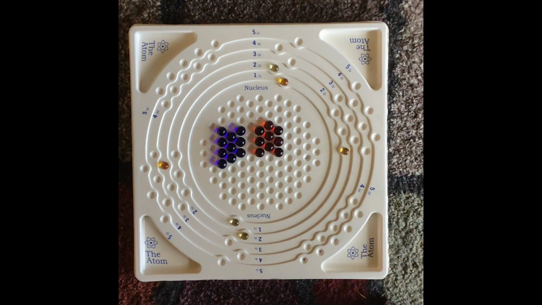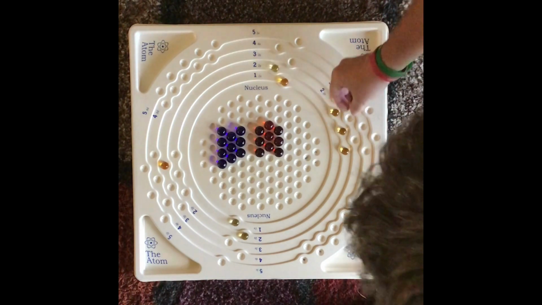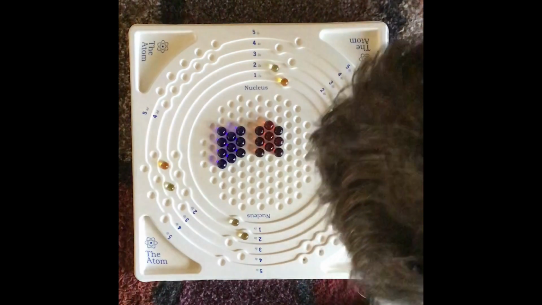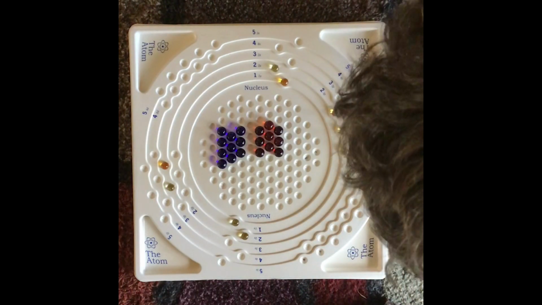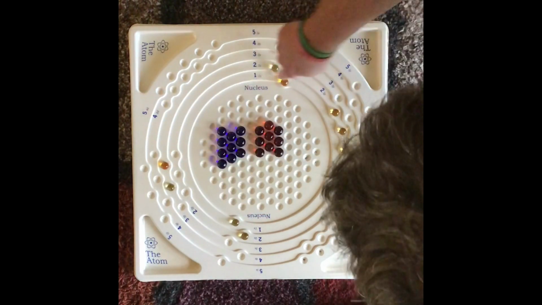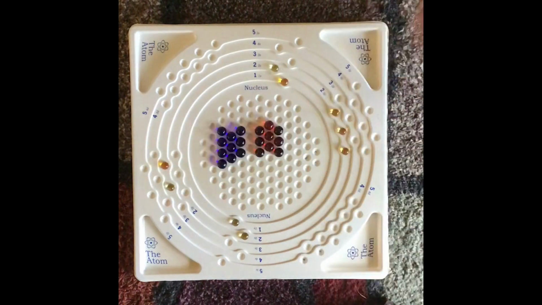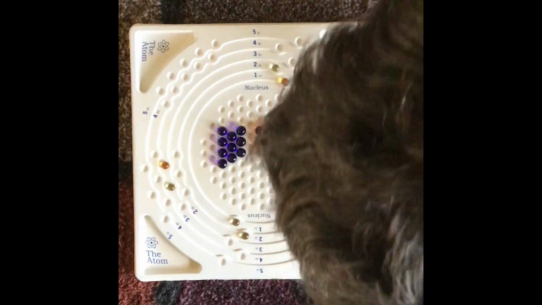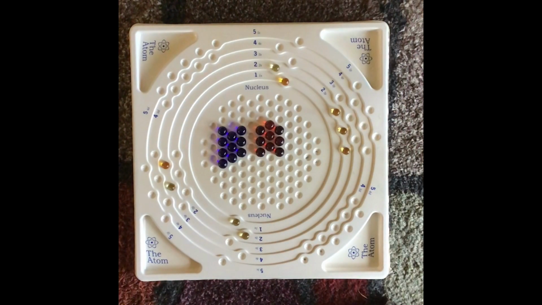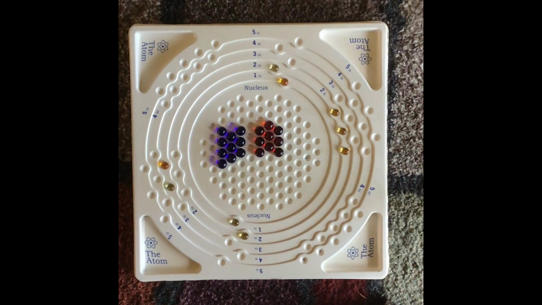I'm going to start filling in the second energy level. 1, 2, 3. Okay, so now I've got 2 in the first energy level, and 1, 2, 3, 4, 5, 6, 7 in the second energy level. I have 7 electrons out here in the outer shell. Remember, those are valence electrons. So fluorine has 7 valence electrons.